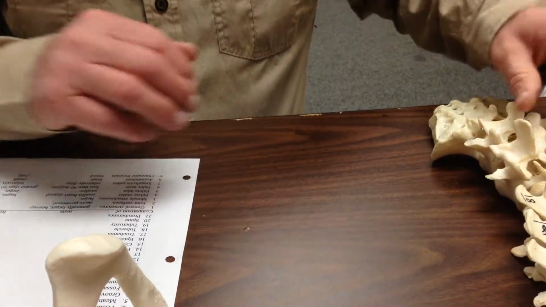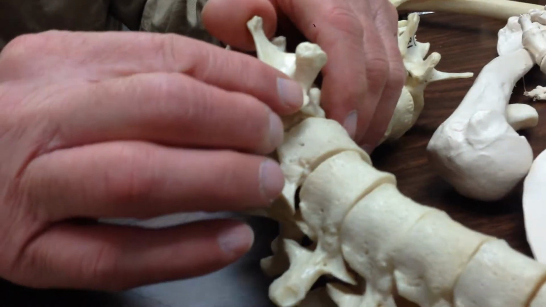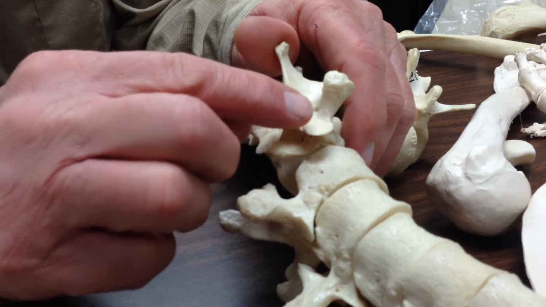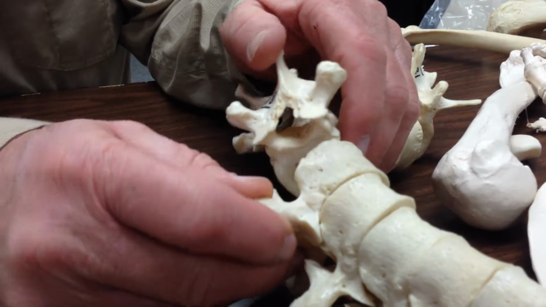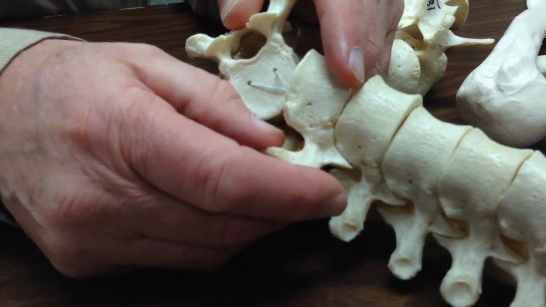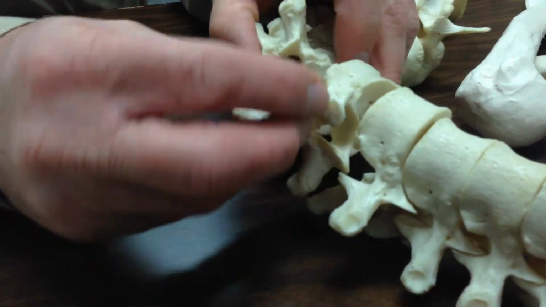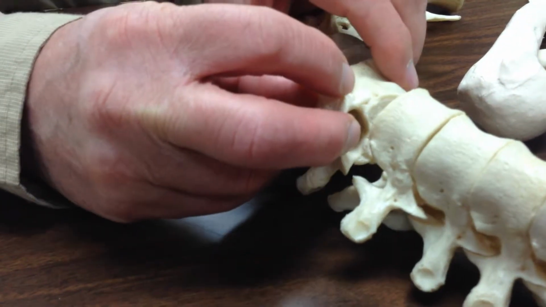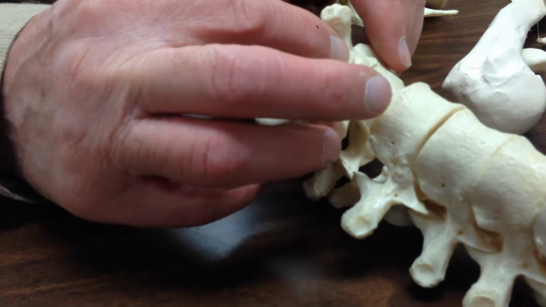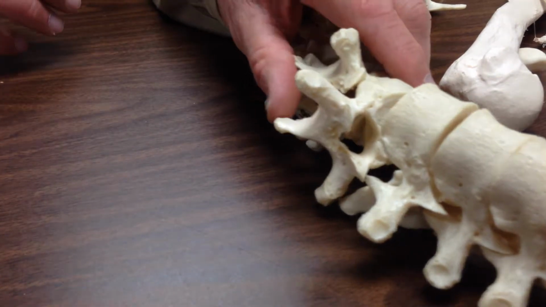Now there are a variety of facets. Facets then are these flat faces. And so here we have the superior articular facet, which then is going to connect to this other facet, which is then the inferior articular facet. And so those two facets then are going to be fitting together. And so we have all these variety of facets in our vertebral column.